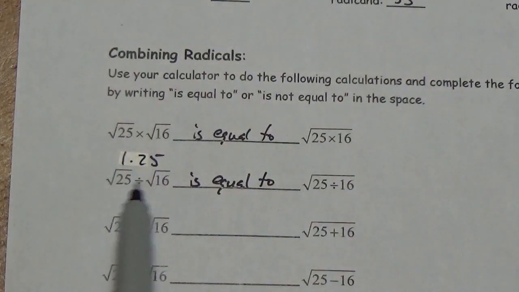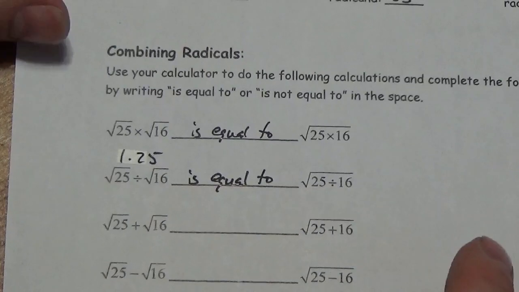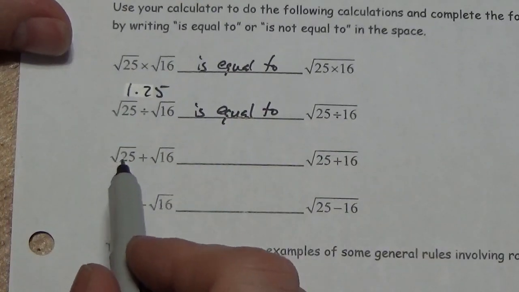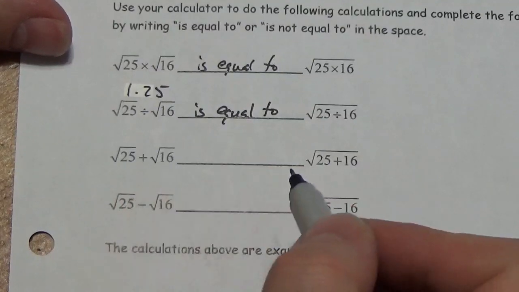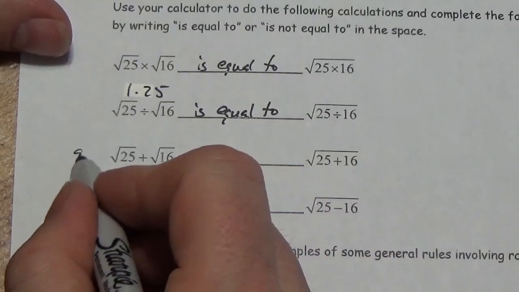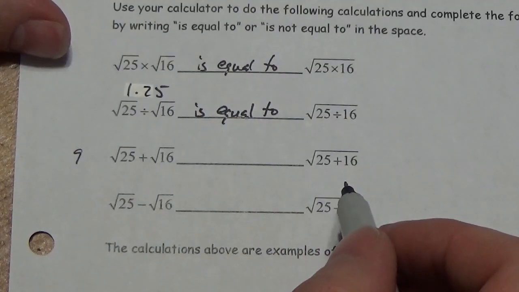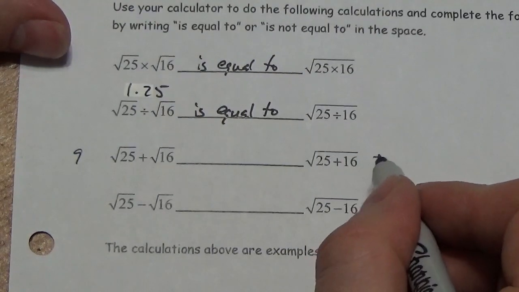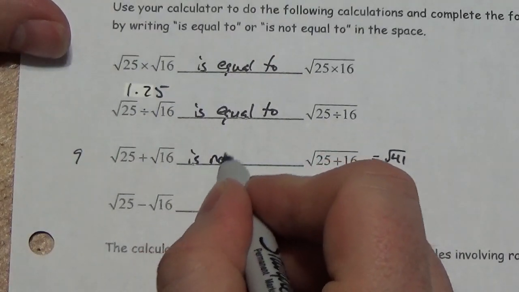So doing the division between the two radicals is really the same as doing the division within the radical between those two numbers. Same thing. Now, root 25 plus root 16. Well, that's going to be 5 plus 4. That's going to be 9. 25 plus 16 is 41. The square root of 41 is not 9. This is not equal to.